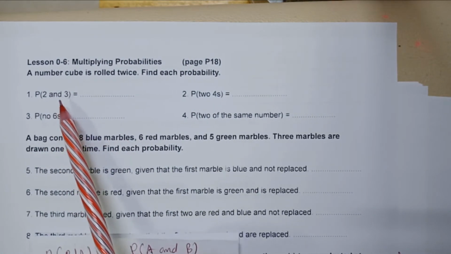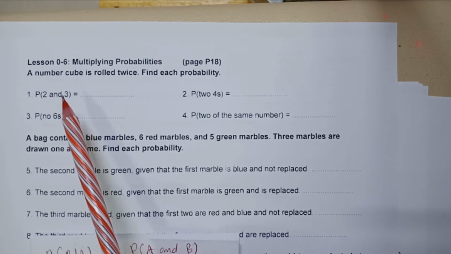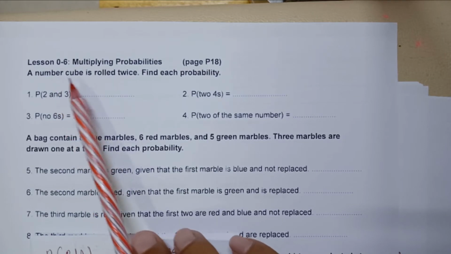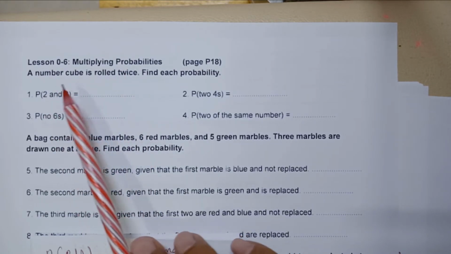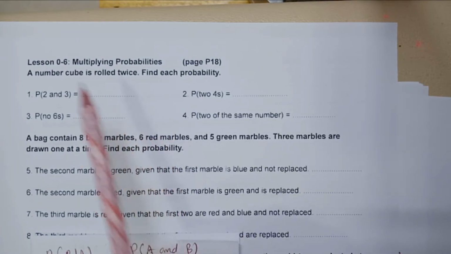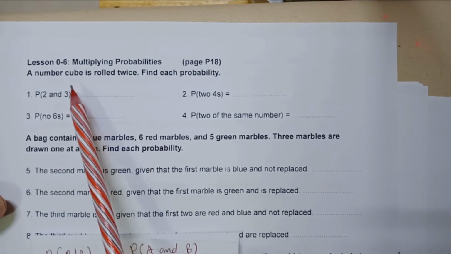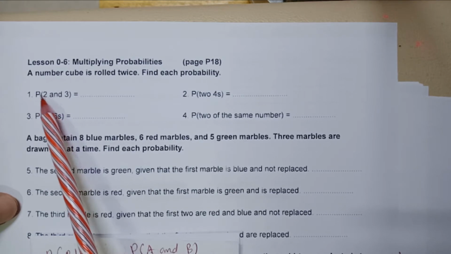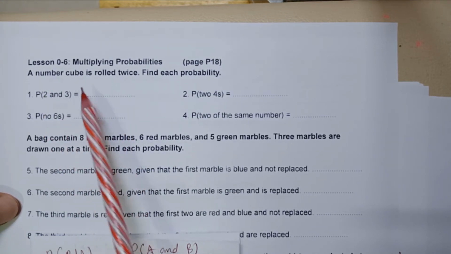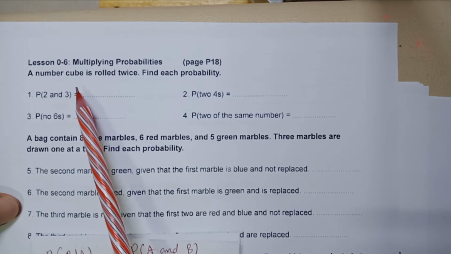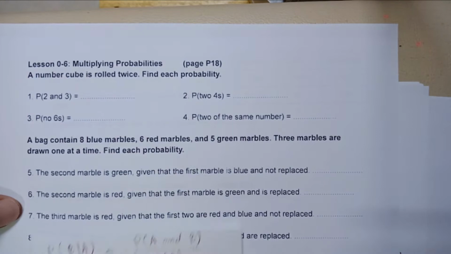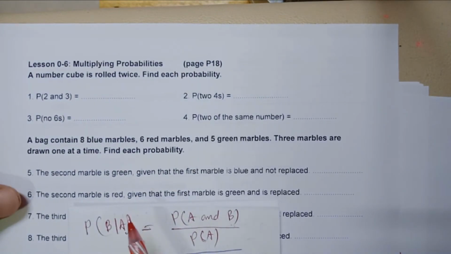1 and 3. So when rolling a cube, the first time you roll a cube, you get number 2. Second time you roll a cube, you get number 3. So how do you find the probability of rolling the cube twice? A cube has 6 possible outcomes, from 1 through 6.